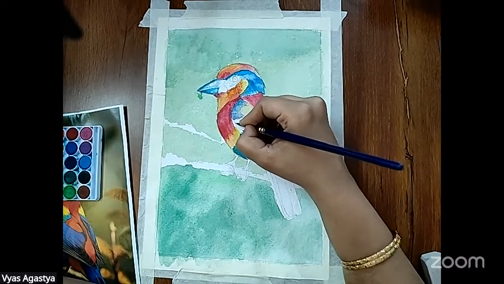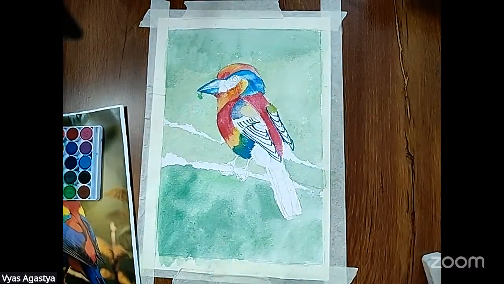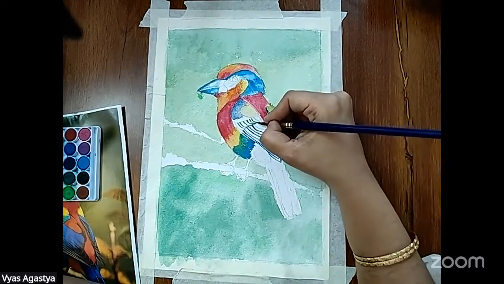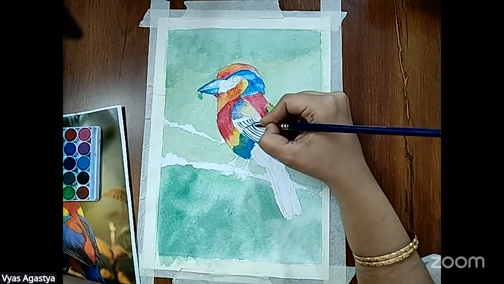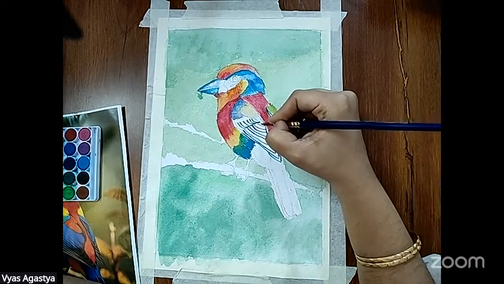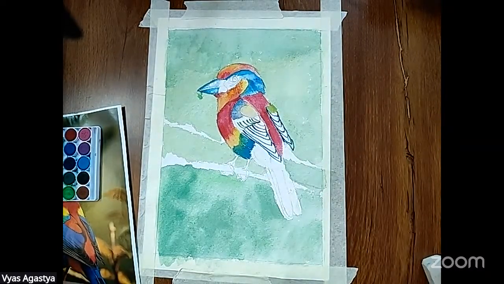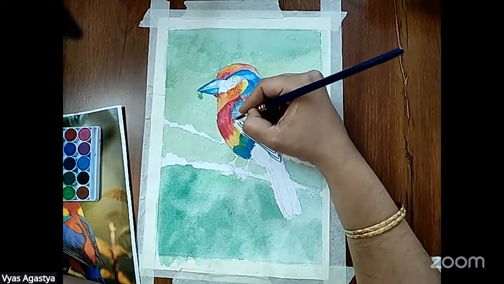Now for red color, I'm taking Carmine. I have shown you, right? That Carmine I'm taking for the borderline, just a little bit, because this Carmine will be mixed up with the body color. And I'm taking orange color now to the tip of the brush, and I'm giving little strokes here.